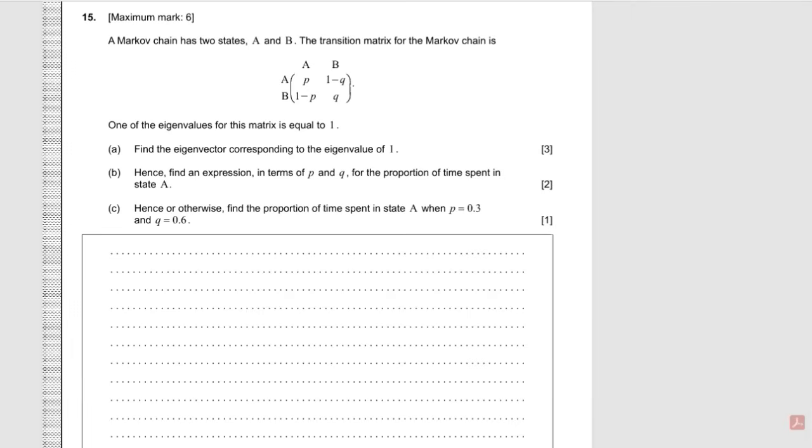Question 15. It's a 6-mark question. A Markov chain has two states, A and B. The transition matrix for the Markov chain is given. One of the eigenvalues for this matrix is equal to 1. So part A says find the eigenvector corresponding to the eigenvalue of 1.